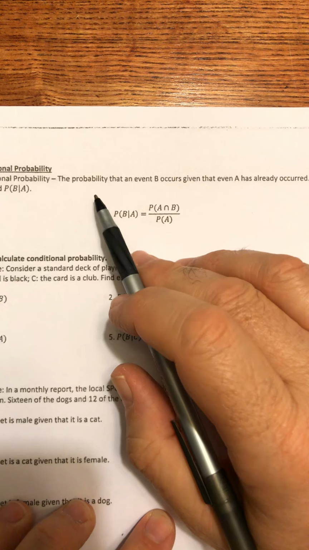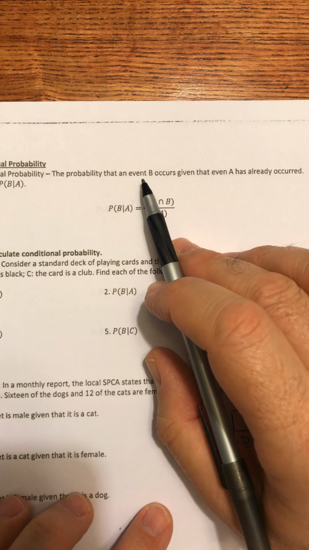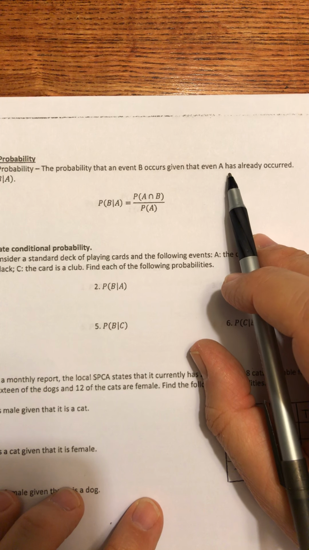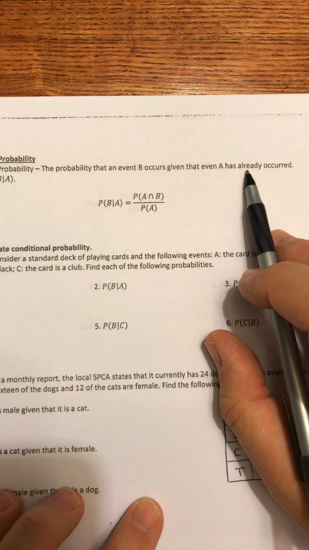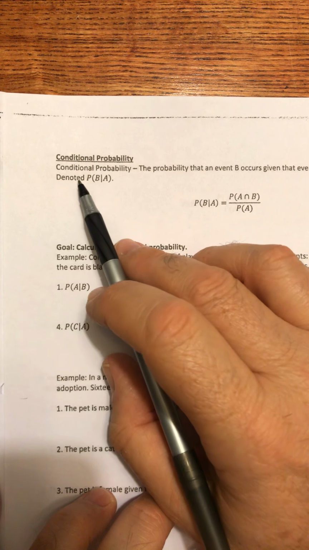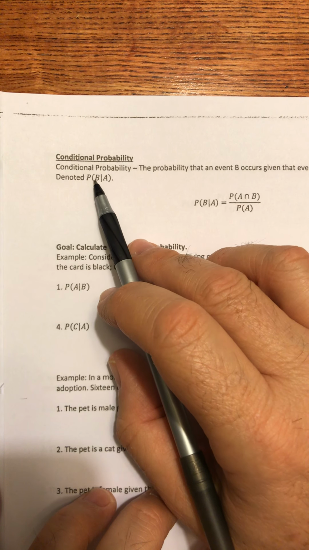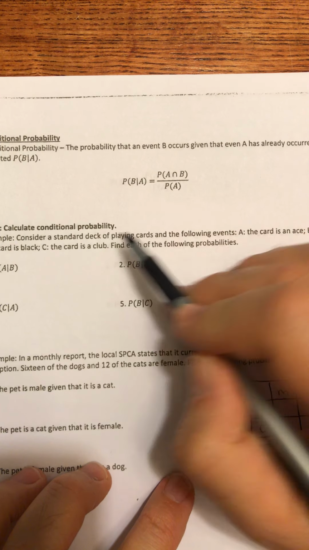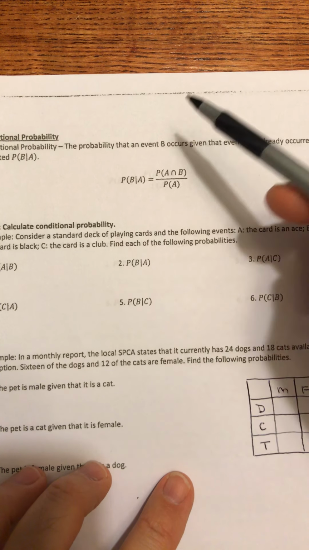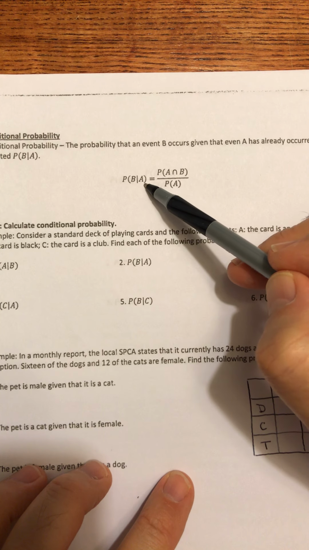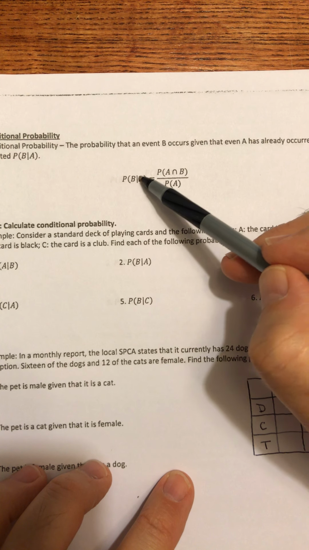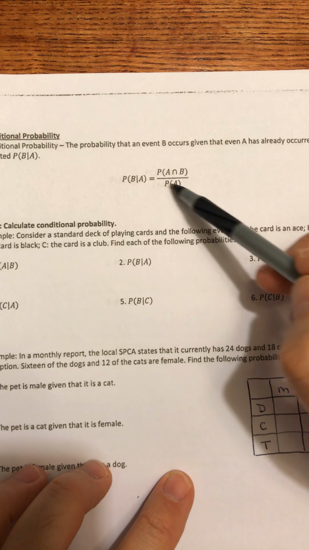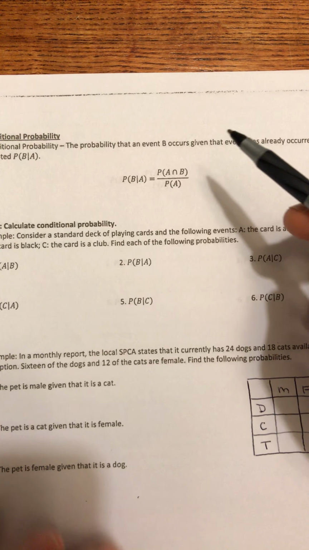So conditional probability is the probability that an event B occurs given that event A has already occurred. And it looks like this. It's read as the probability of B given A. And the formula is what we're going to need for these notes and your homework. Probability of B given that A's happened. Now I want you to notice that whatever's given goes on the bottom. On the top is just the intersection.